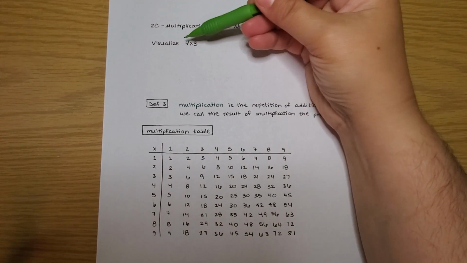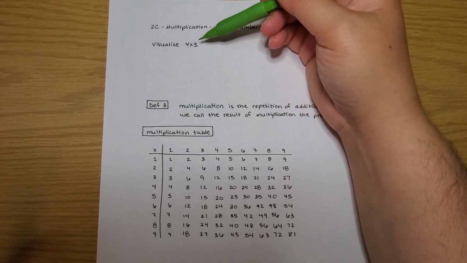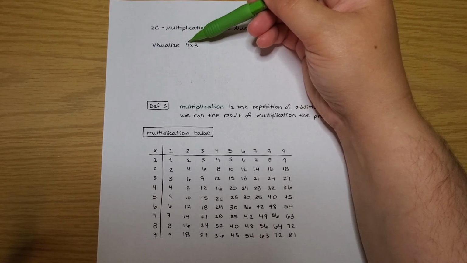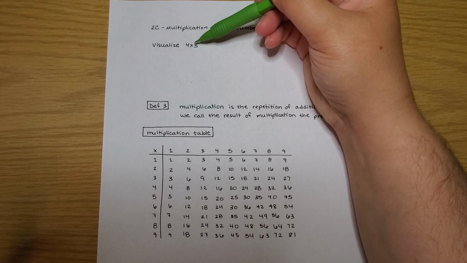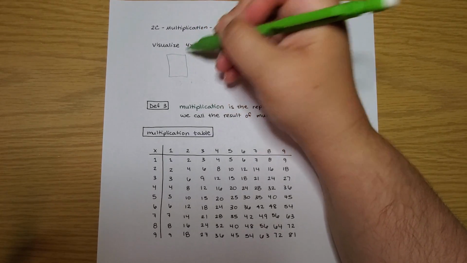So here I have 4 times 3. This means that we need to look at 4 groups, and each group is going to contain 3 objects. So I'm going to start out by drawing 4 boxes to represent my 4 groups.